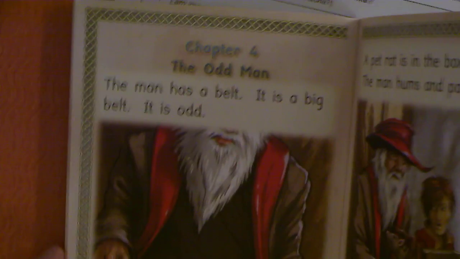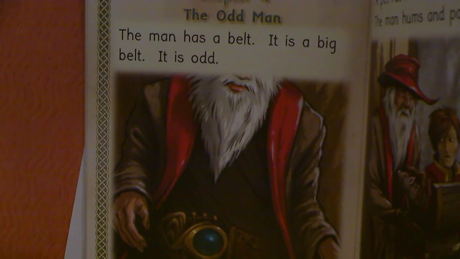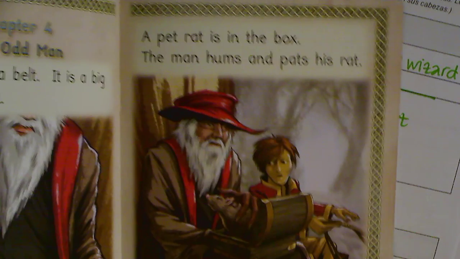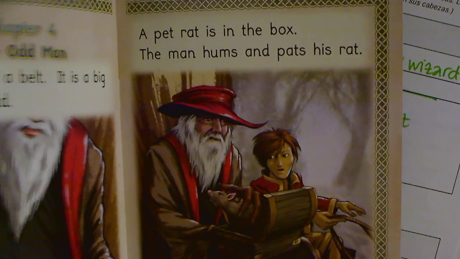Chapter 4, The Odd Man. The man has a belt. It is a big belt. It is odd. A pet rat is in the box. The man hums and pats his rat.